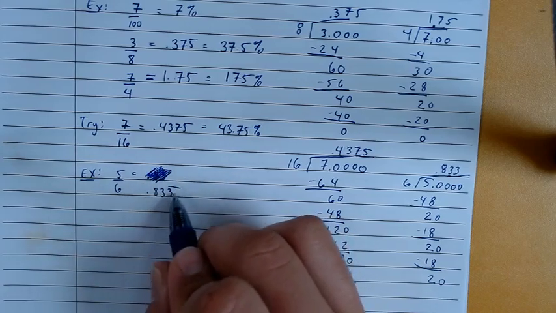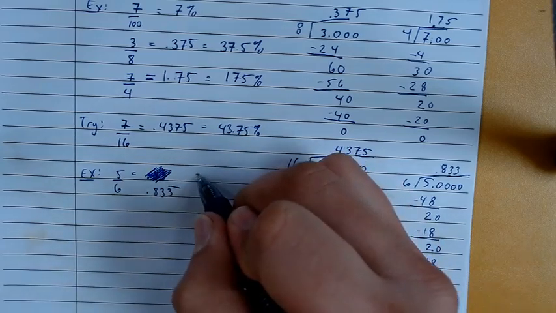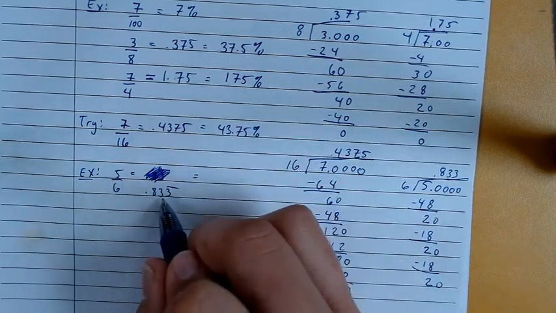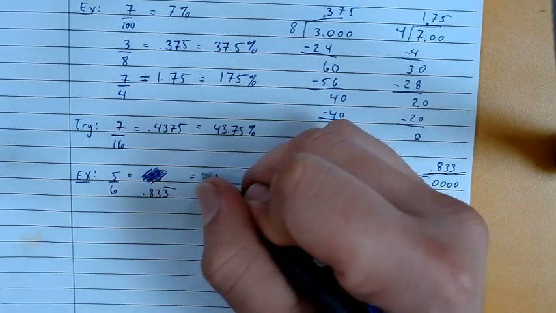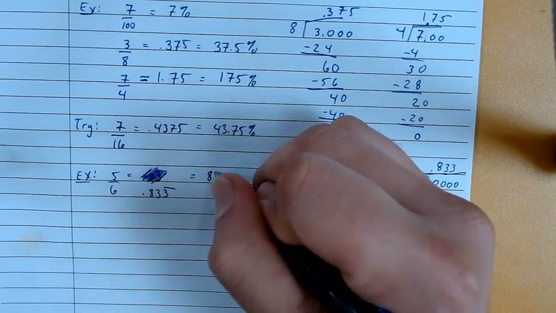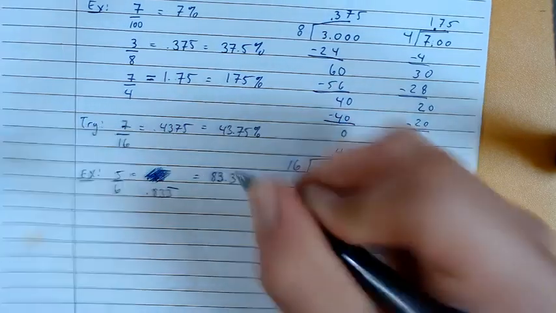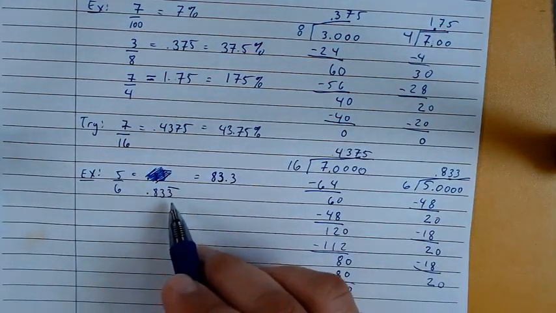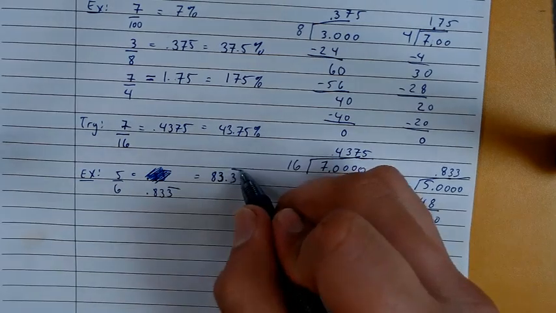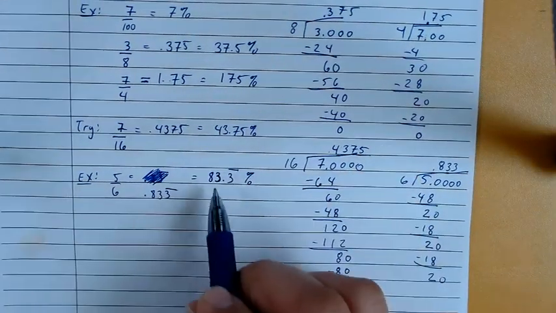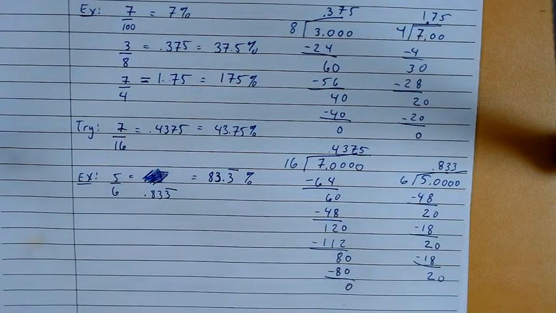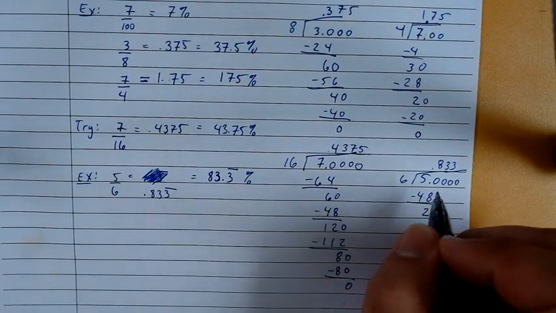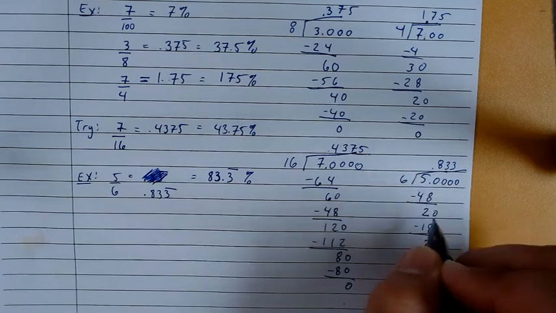And now I can convert from this into a percent. Move my decimal two spaces. That's 83.3. Move the decimal two spaces, and now that 3 has a bar over it. So what this means is 83.33333333%.